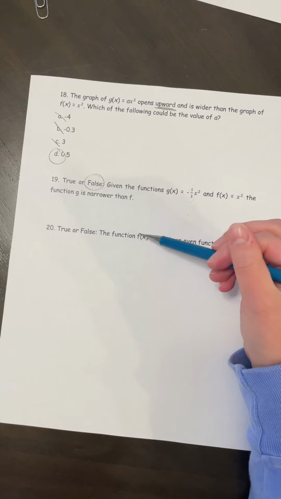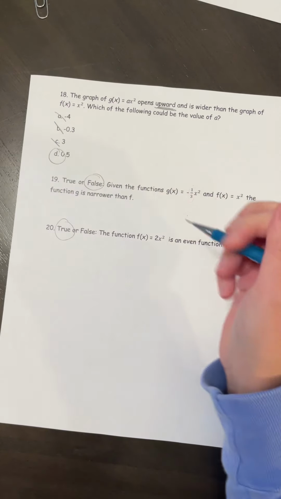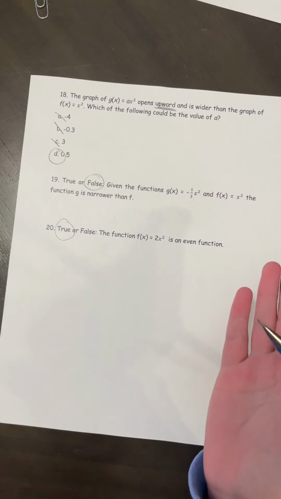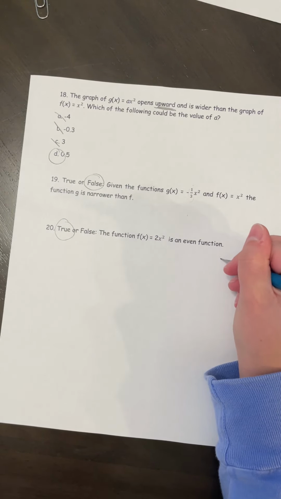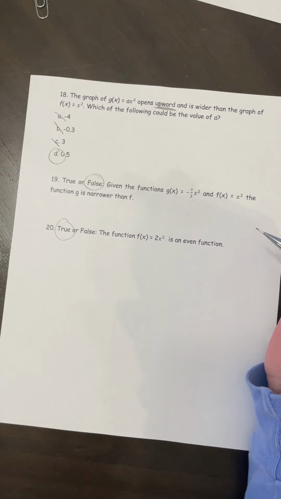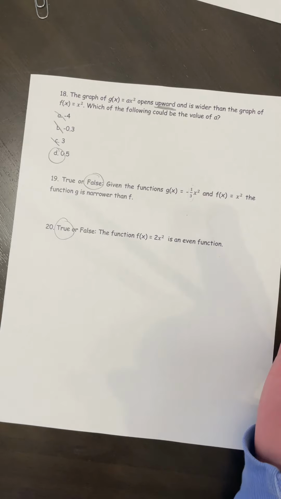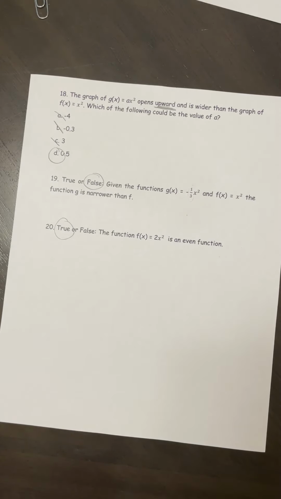True or false? The function f of x equals 2x squared is an even function. That is true because it is symmetrical in relation to the y-axis. It's going to look the same on both sides if you were to graph it. So odd functions are not symmetrical in relation to the y-axis, but even functions are. Okay, that is it.